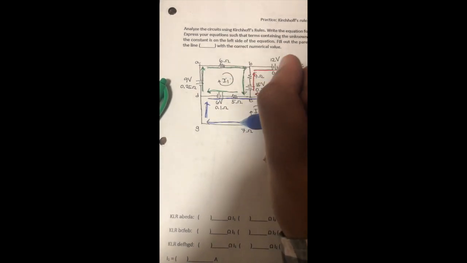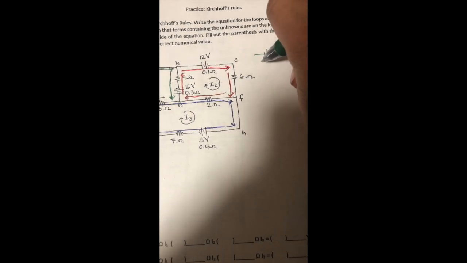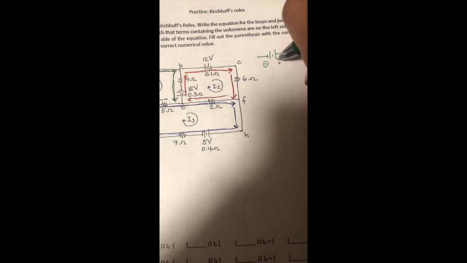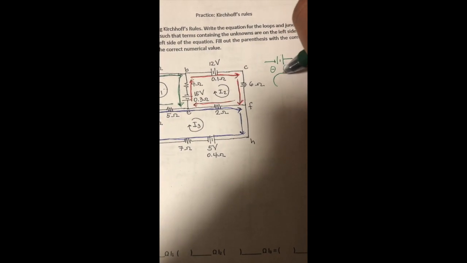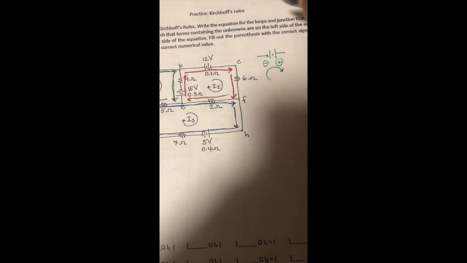Now, there are some things that you should know before doing a Kirchhoff's problem. The first thing that you should know is that when the loop goes from a negative end of the battery to a positive end, it's going to be a positive voltage.